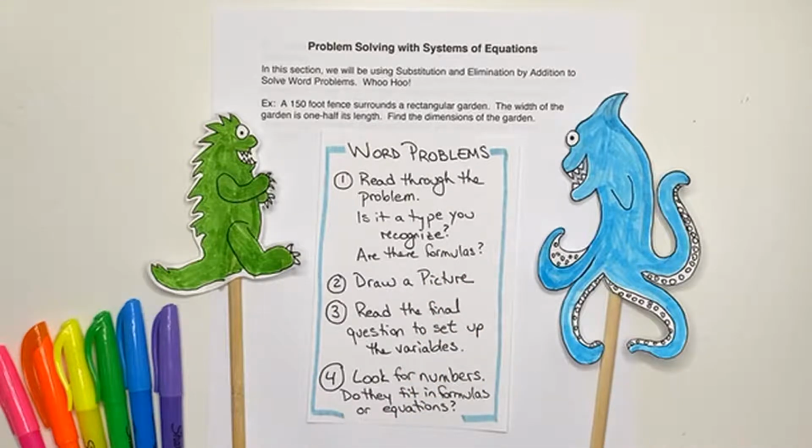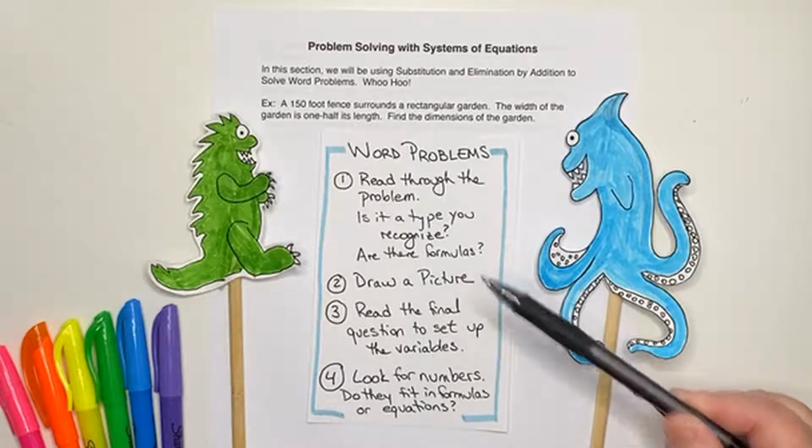Then you want to ask yourself, is this a word problem I've worked with before? Does this follow a familiar pattern? And if so, do I have any formulas I need to remember to use? So the first thing you're going to do is gather intelligence about this word problem. What is it? Have you seen it before? Any variables? Any formulas?